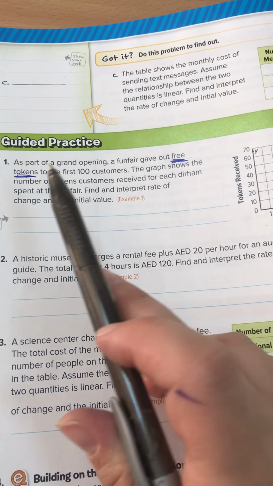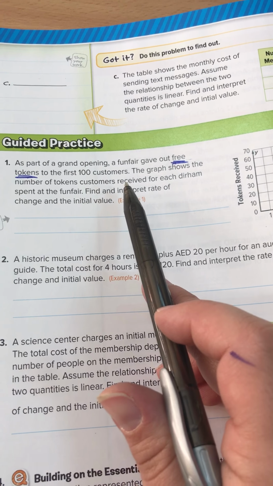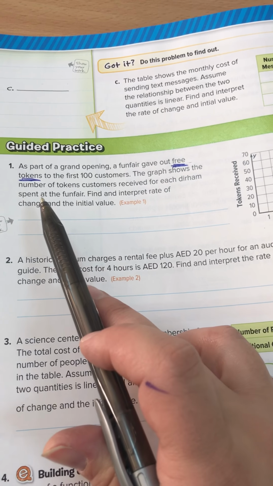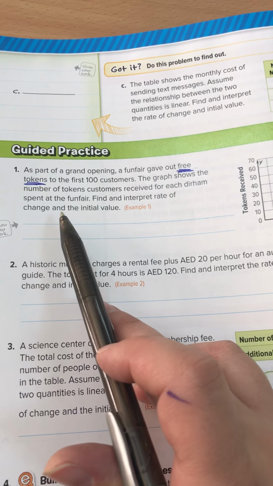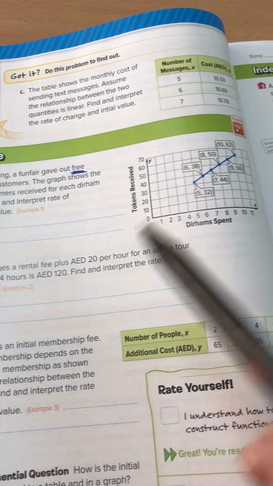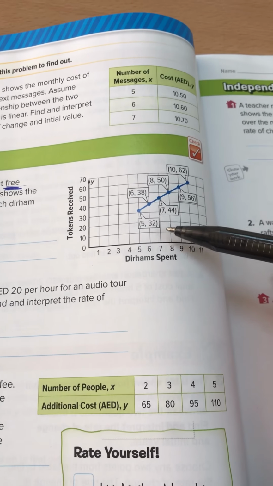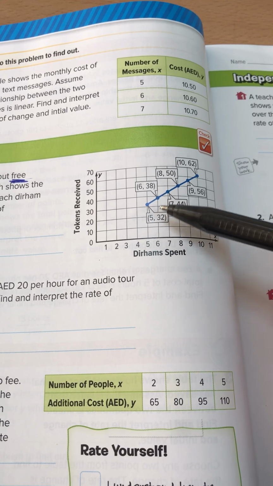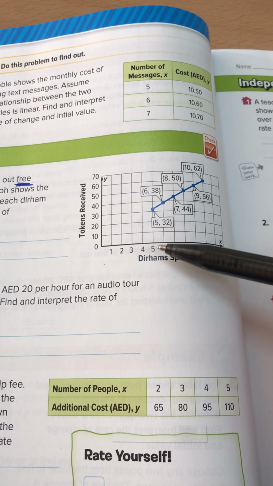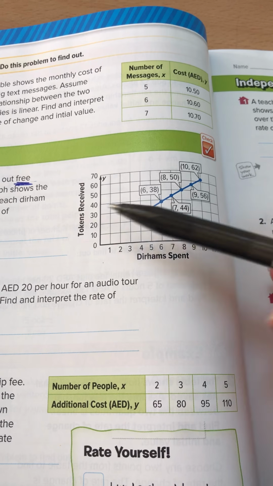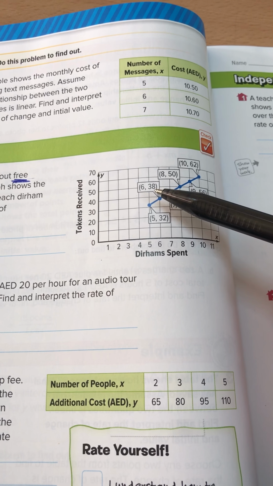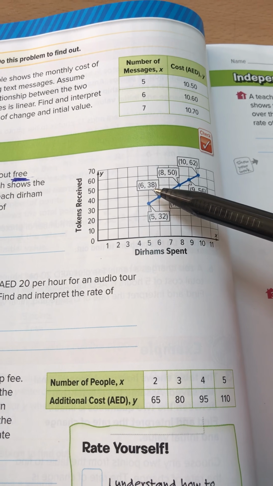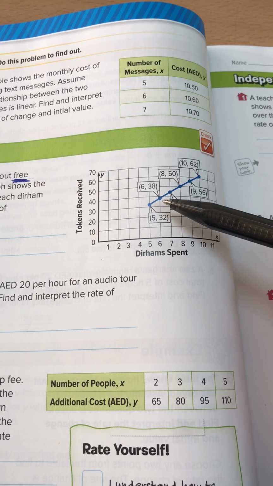The graph shows the number of tokens customers received for each dirham spent at the fun fair. Find and interpret the rate of change and the initial value. So if we look in the graph, in order to tell what the rate of change is, we can see that at 5 dirhams, you get 32 tokens. But 6 dirhams, you get 38 tokens. So from 5 dirhams to 6 dirhams, you would have to add 6.